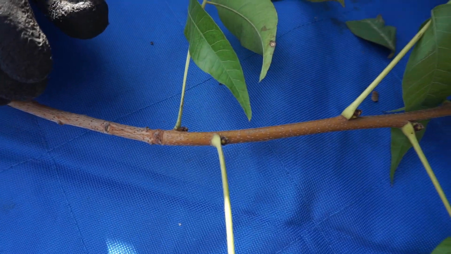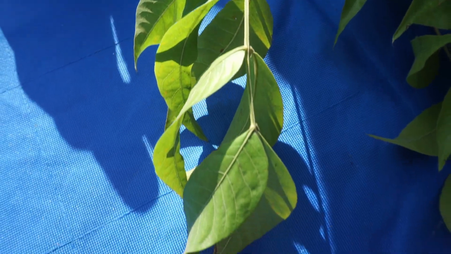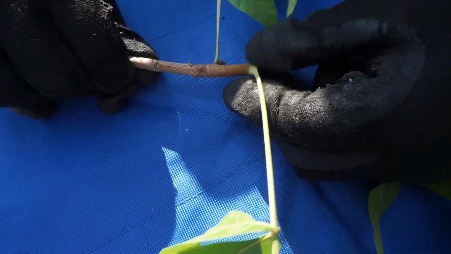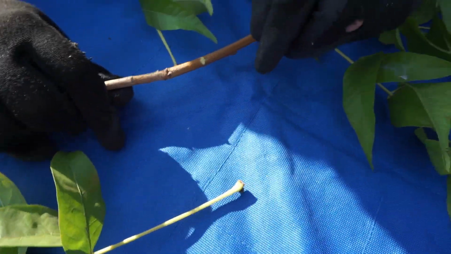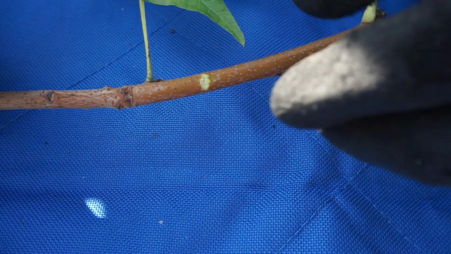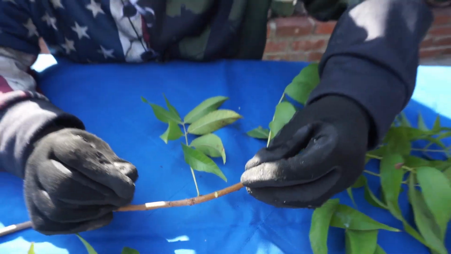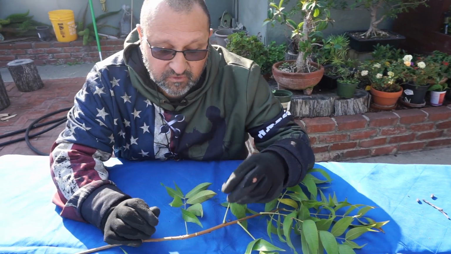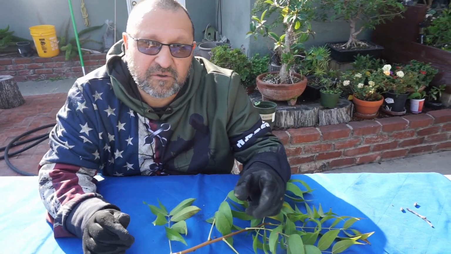A leaf is only meant to live for so long, and then it'll fall off. So what happens is, I'll just pop this leaf off here. After you pop it off, this section right here will callus over really quickly. If they do it on their own, they seal off and then they drop, so that it's not an open wound to the tree. That's what an abscission zone is.